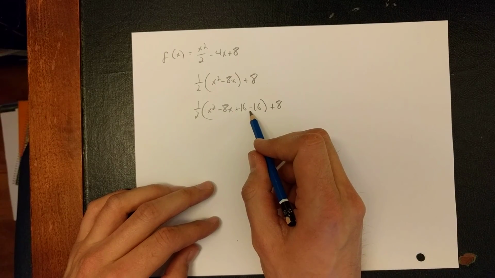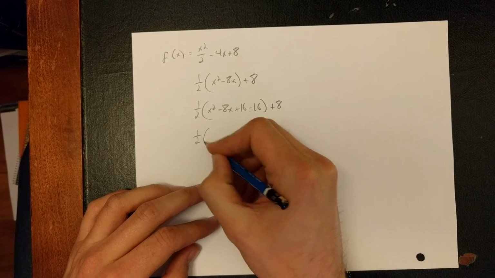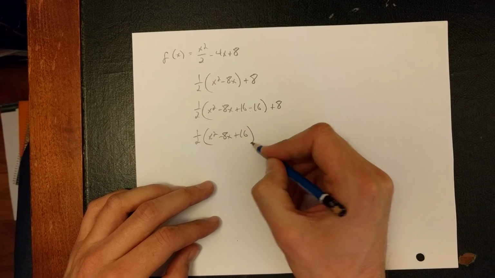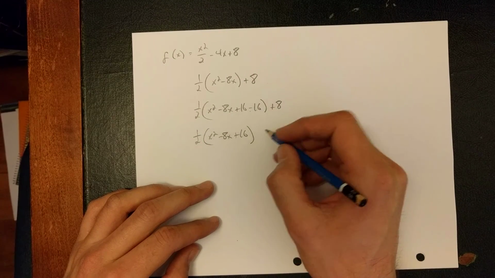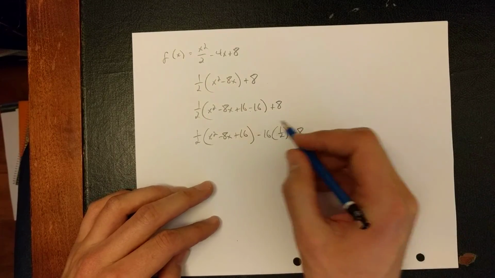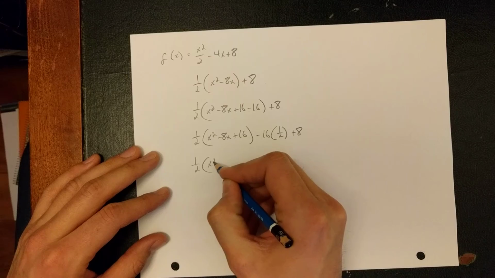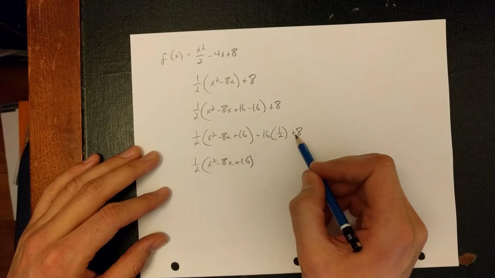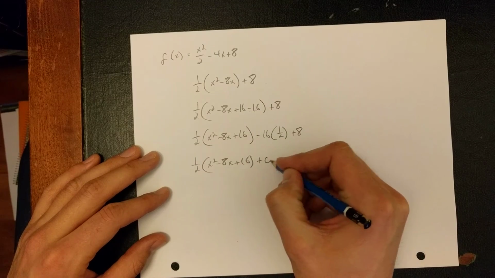Now we want to move out this negative 16. So we'll have 1/2 times x squared minus 8x plus 16, right? And if we want to move this out, we have to multiply it by 1/2. So it's minus 16 times 1/2 plus 8. So here we now have 1/2 x squared minus 8x plus 16, and 1/2 of 16 is just 8, so it's minus 8 plus 8, so this is just 0. We could write it plus 0.